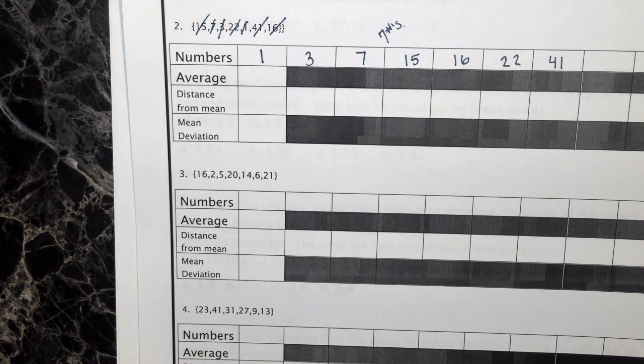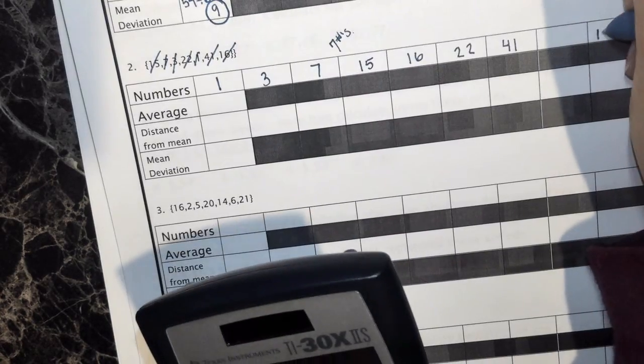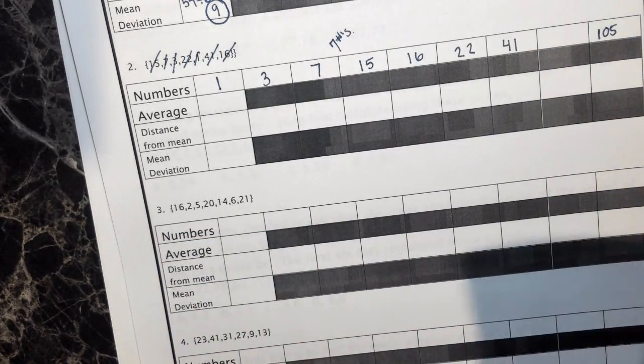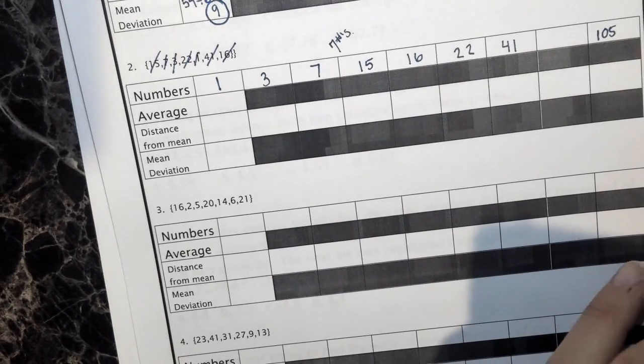To find the mean, you have to add all your numbers up. So 1 plus 3 plus 7 plus 15 plus 16 plus 22 plus 41. First go around, I got 105. I'm going to go check that real quick. So you should have already done this.